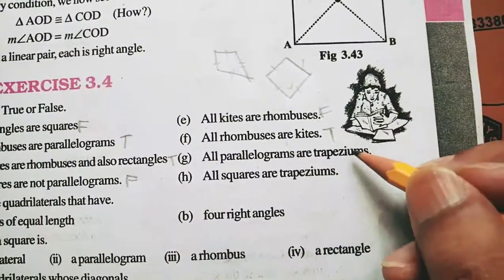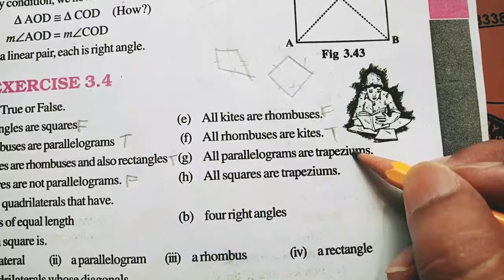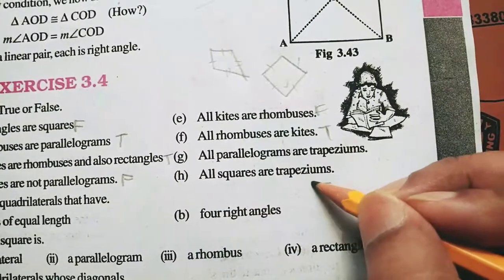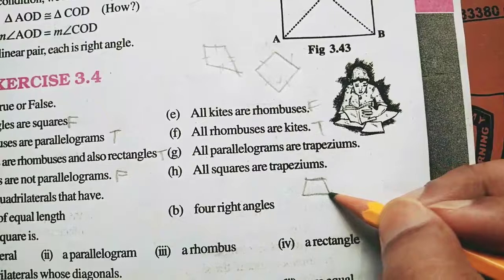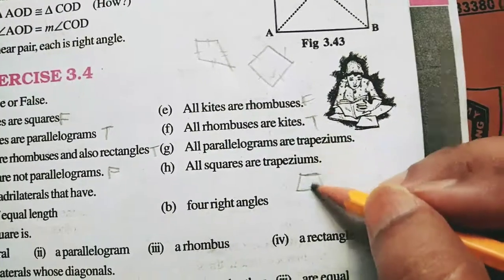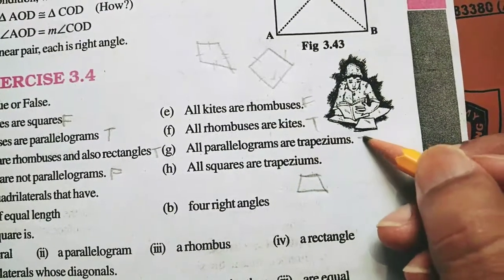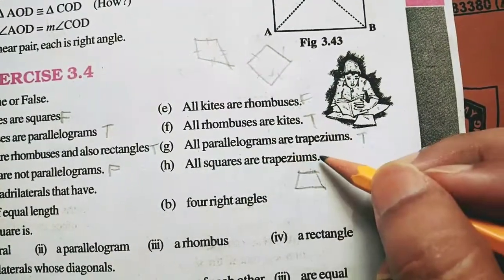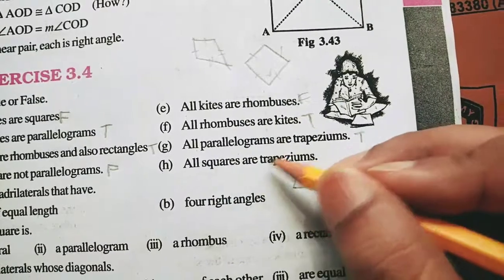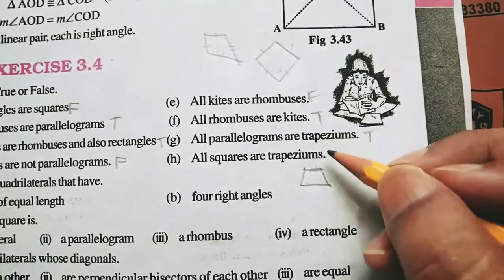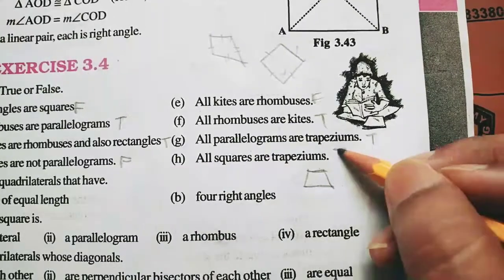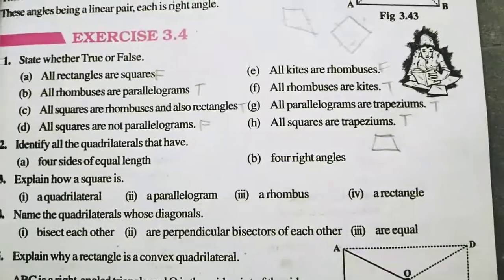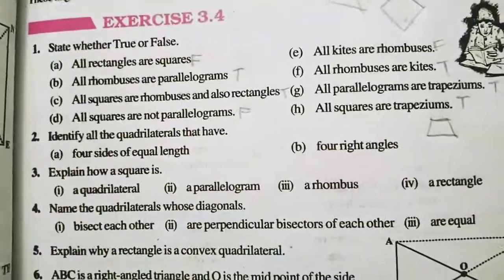Why? Because to be a trapezium, the opposite sides should be parallel. Okay, any two sides. This side parallel to this side. So in a parallelogram also opposite sides are parallel. So it is true. All squares are trapeziums. Yes, because in a square also opposite sides are parallel to each other, and in a trapezium also the parallel sides are opposite sides. So it is also true. So in this way you have to analyze and say the answer.